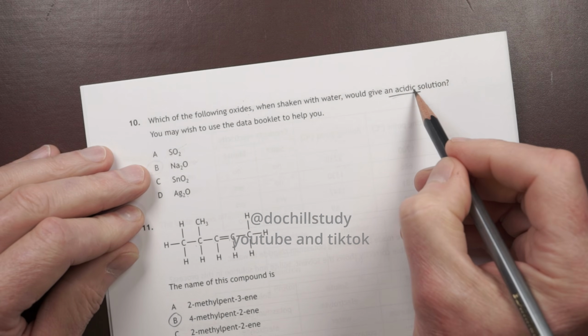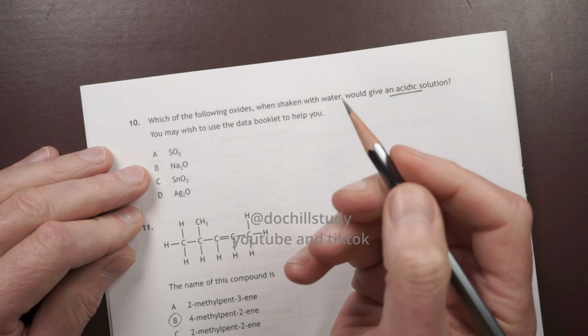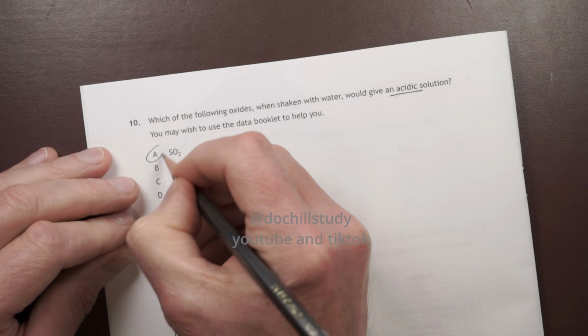Okay, an acidic solution. So it's acidic, and non-metal oxides give you acidic solutions. We've only got one non-metal oxide, so the answer is A.